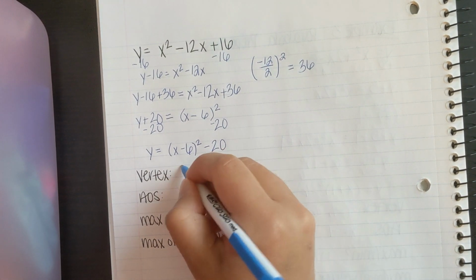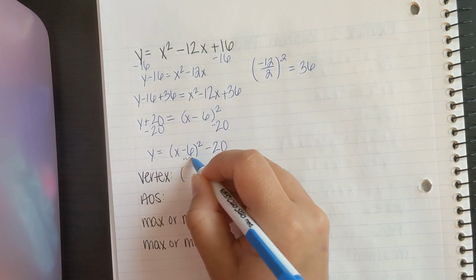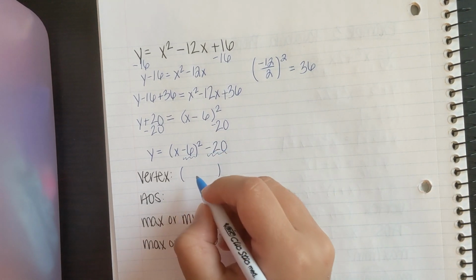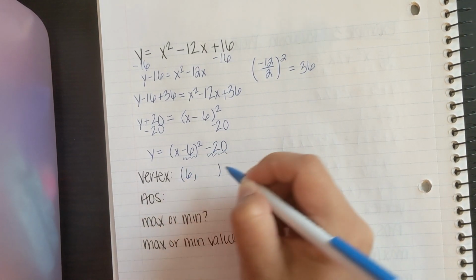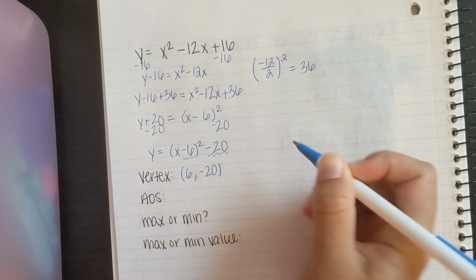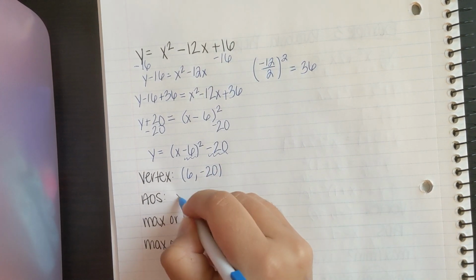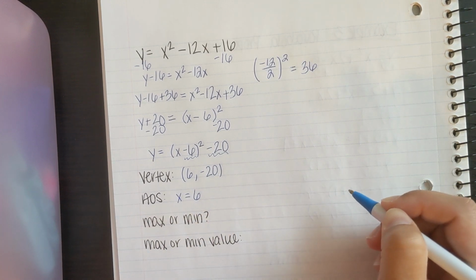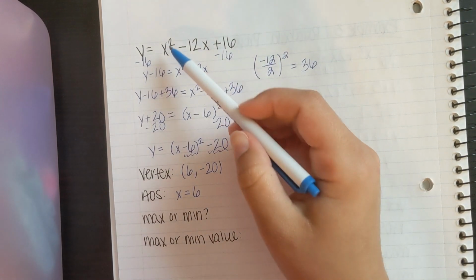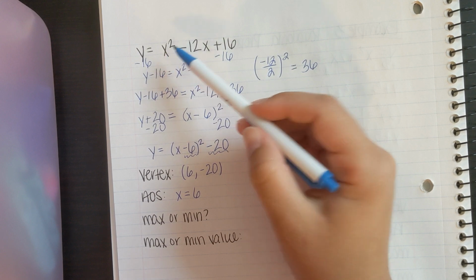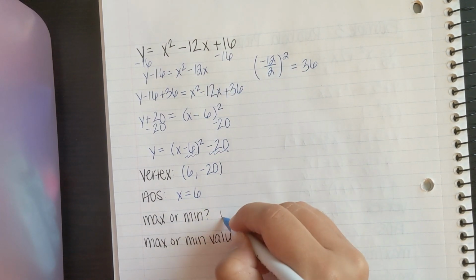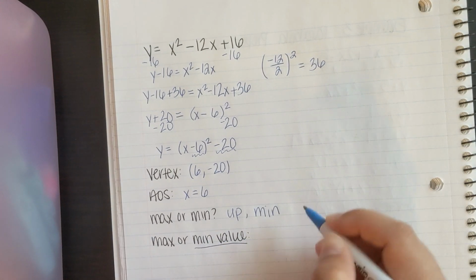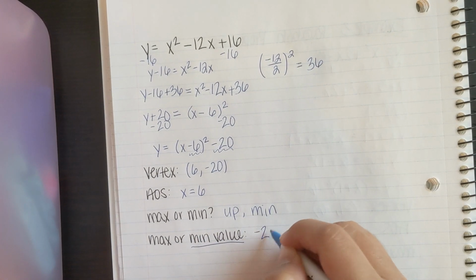And again, our vertex is coming from the number inside parentheses, then the number at the end. Our vertex has an ordered pair of positive 6, negative 20. Axis of symmetry then is x equals that x coordinate, in this case 6. Again, we had the positive x squared at the beginning, which means this opens up and has a minimum. And then that min value is your y coordinate, or negative 20.